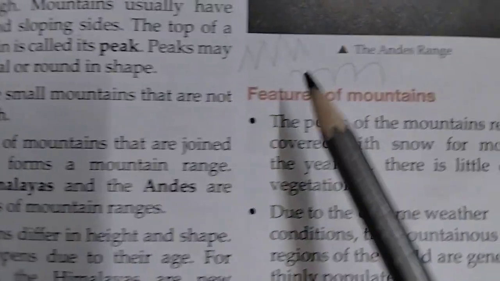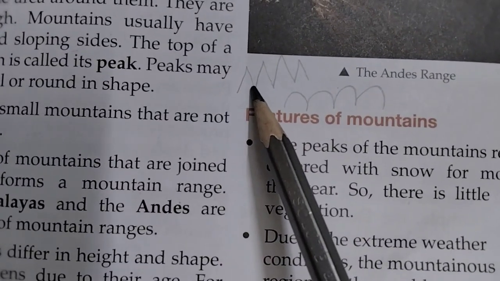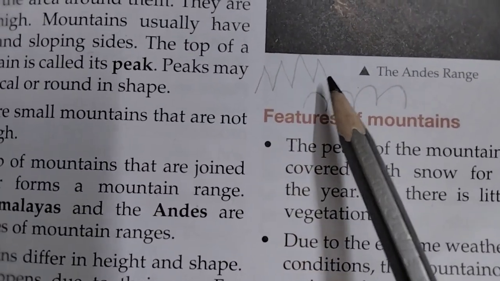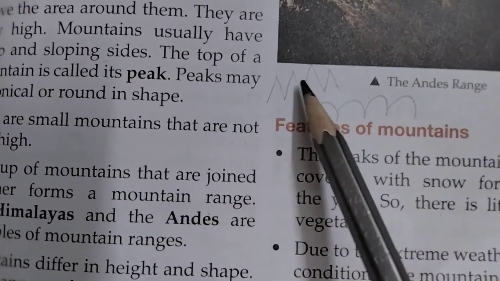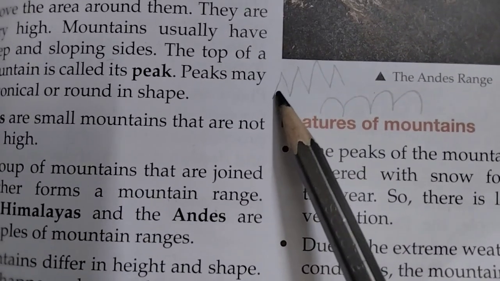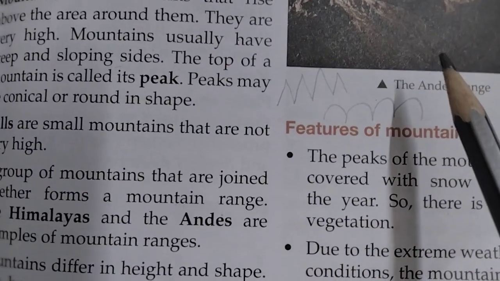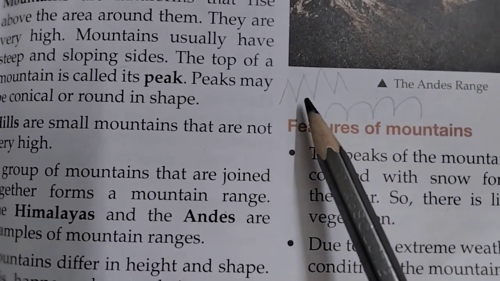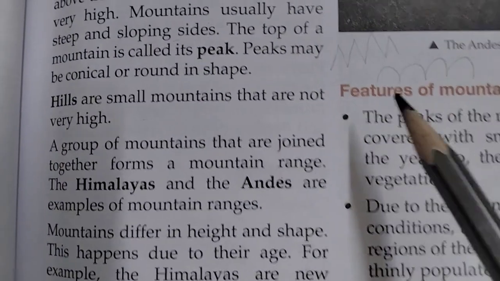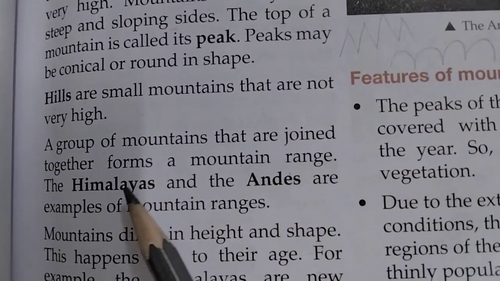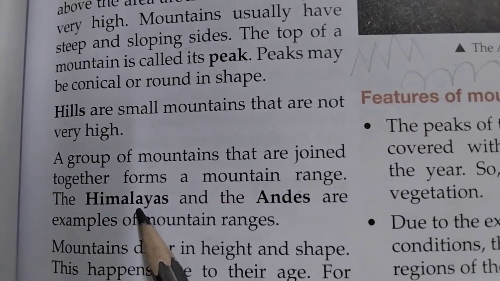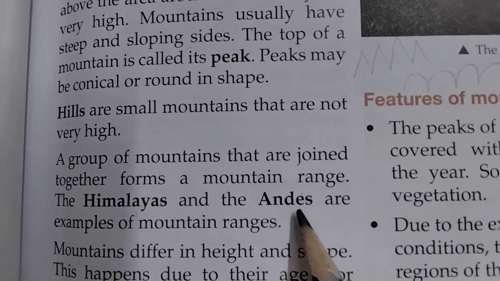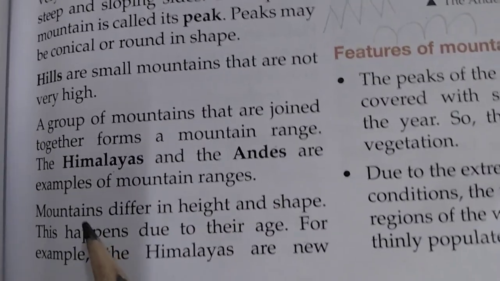As I told you yesterday, whenever we draw any scenery or landscape, we draw like this. And if some of you have gone to the mountains, you have noticed that the mountains are continuously seen there. So that is known as the range. And the example of this range or chain of mountains is the Himalaya in India and the Andes in South America.